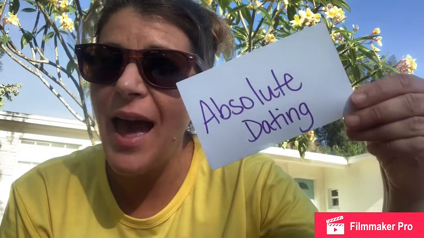Today's lesson is all on absolute dating. And nope, that's not like, well, we're absolutely dating, we're going steady and we're not dating anybody else. That's not what I'm talking about. I'm talking about the scientific way that scientists can give an actual age to rocks, to objects, to fossils.